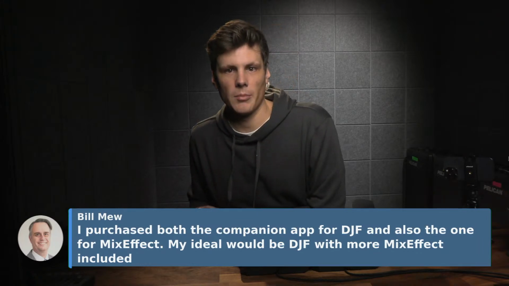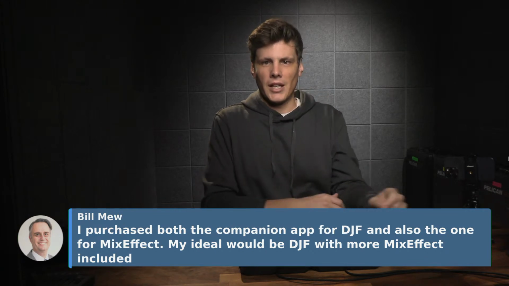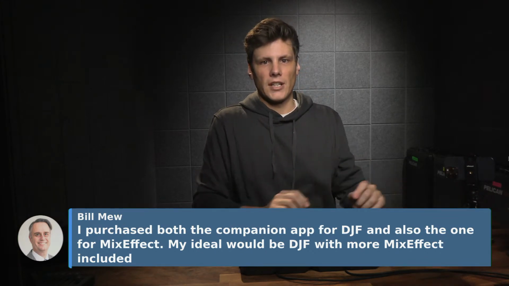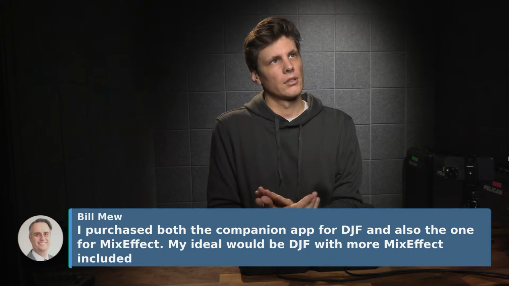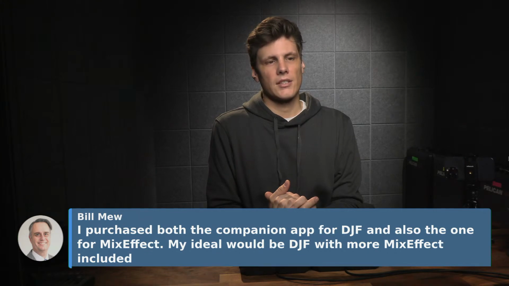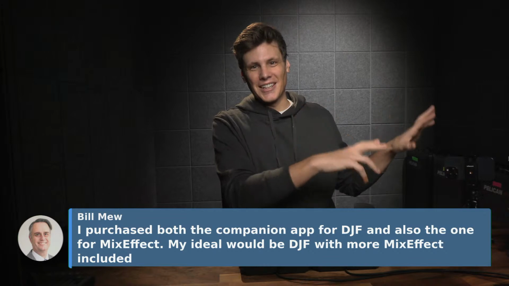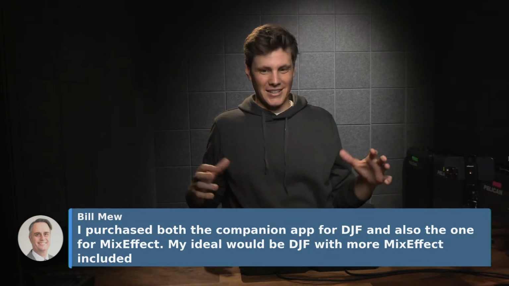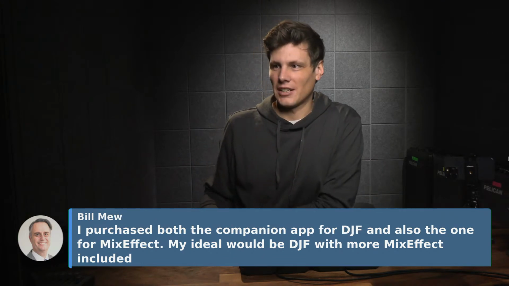Bill also got the Companion app from DJF, that's myself, and also one from Mix Effect. The idea would be DJF with more Mix Effect included. Yeah, I might play with that. It's always just a matter of time. It's all the regular stuff, all the job stuff, and then all this programming stuff can just take time.